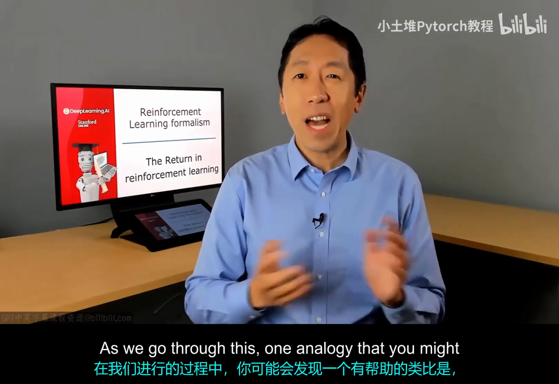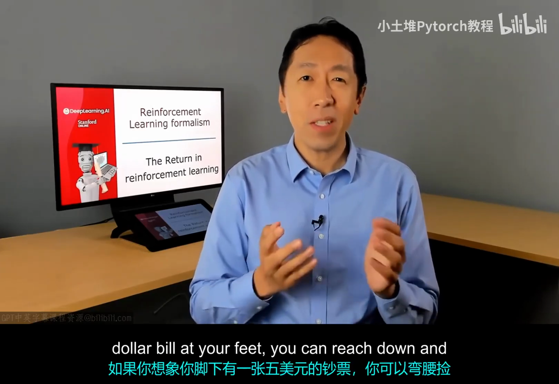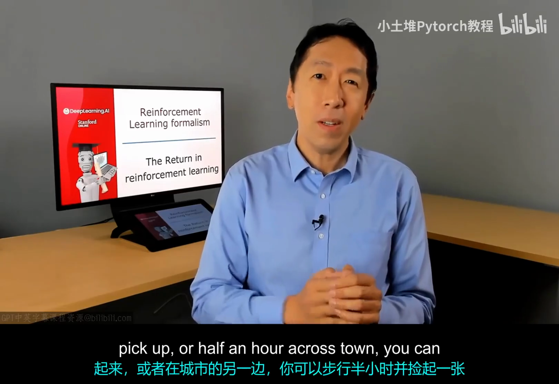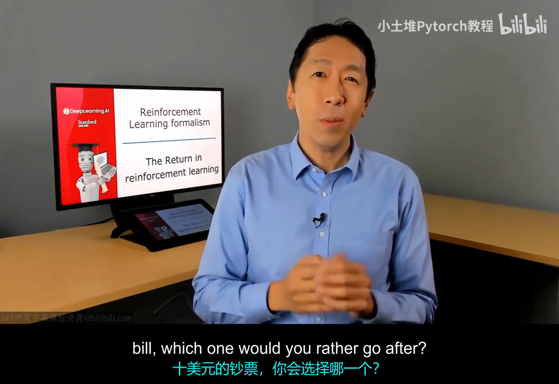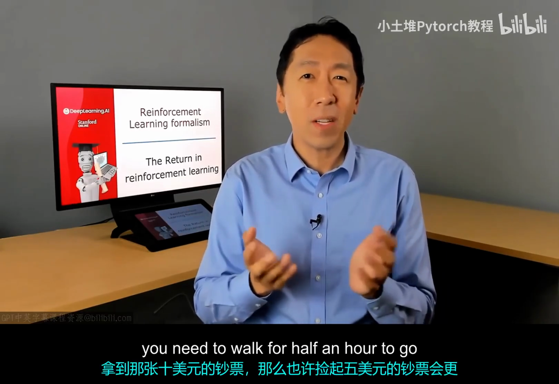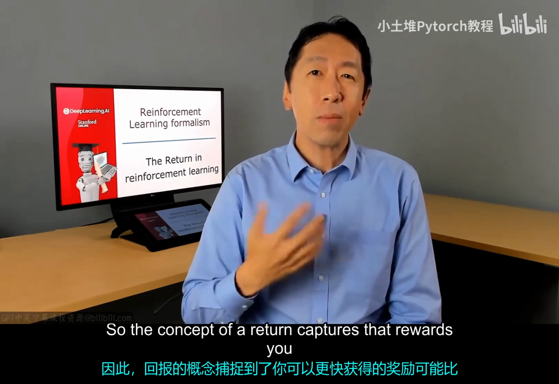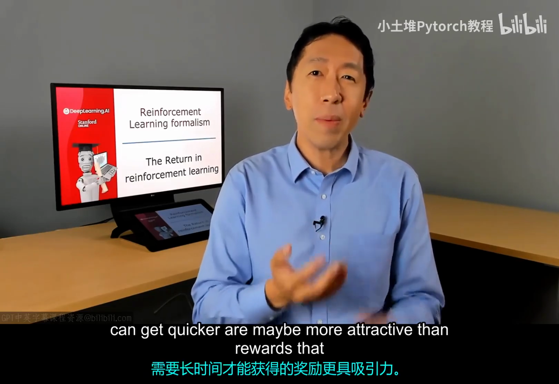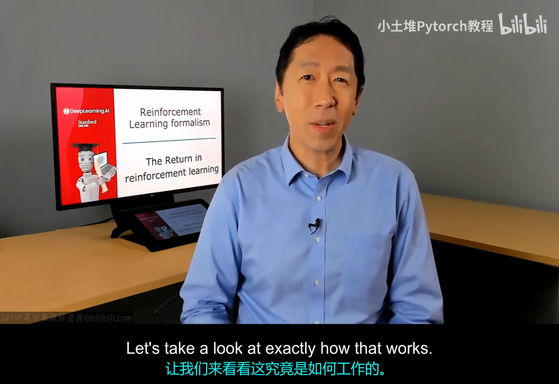As we go through this, one analogy that you might find helpful is if you imagine you have a $5 bill at your feet you can reach down and pick up, or half an hour across town, you can walk half an hour and pick up a $10 bill. Which one would you rather go after? $10 is much better than $5, but if you need to walk for half an hour to go and get that $10 bill, then maybe it'd be more convenient to just pick up the $5 bill instead. So the concept of a return captures that rewards you can get quicker are maybe more attractive than rewards that take you a long time to get to. Let's take a look at exactly how that works.